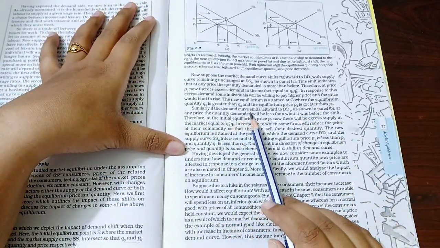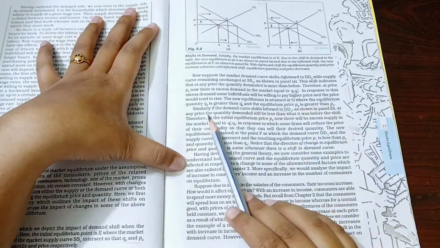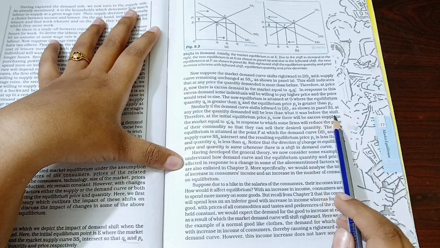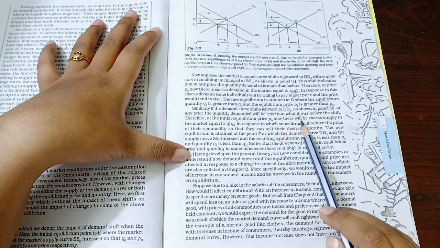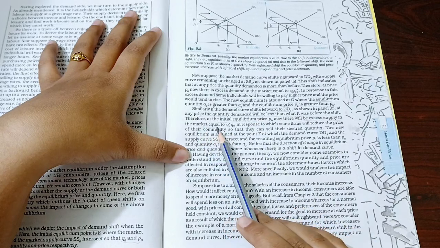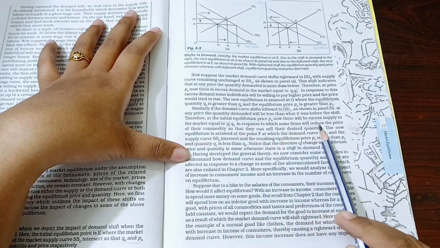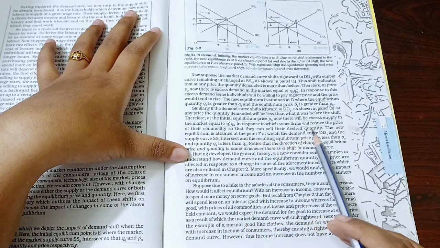Similarly, if the demand curve shifts leftward to DD1 as shown in panel B, at any price, the quantity demanded will be less than what it was before the shift. Therefore, at the initial equilibrium price P0, now there will be excess supply in the market equal to Q0'Q0, in response to which some firms will reduce the price of their commodity so that they can sell their desired quantity.